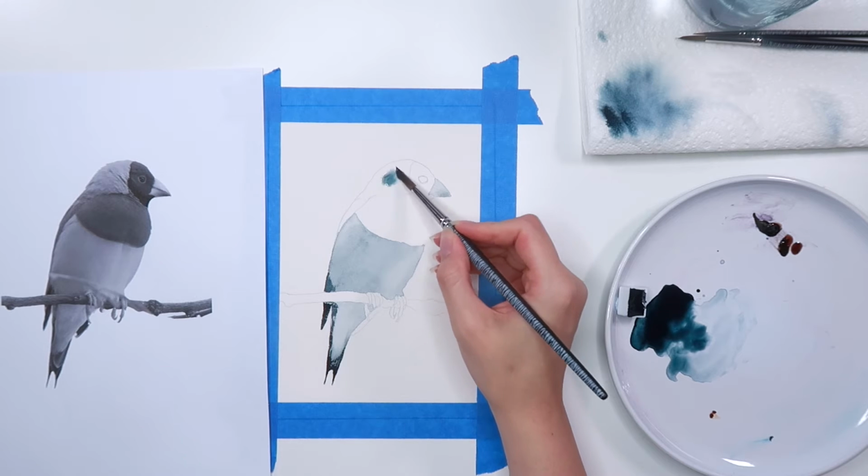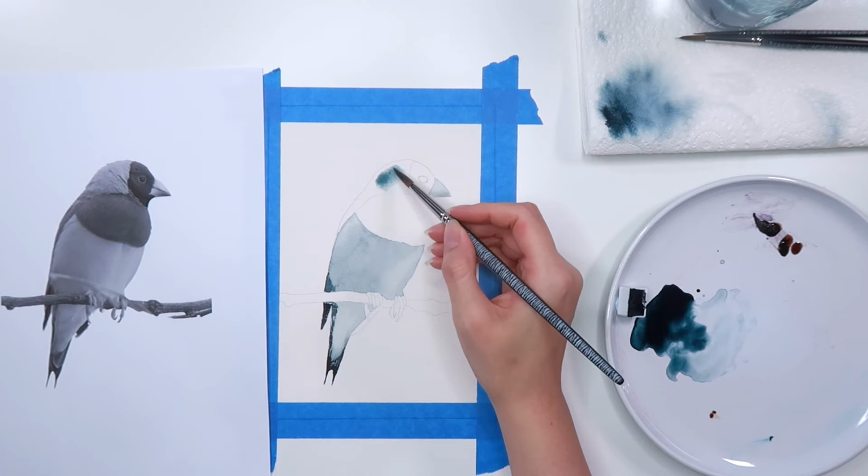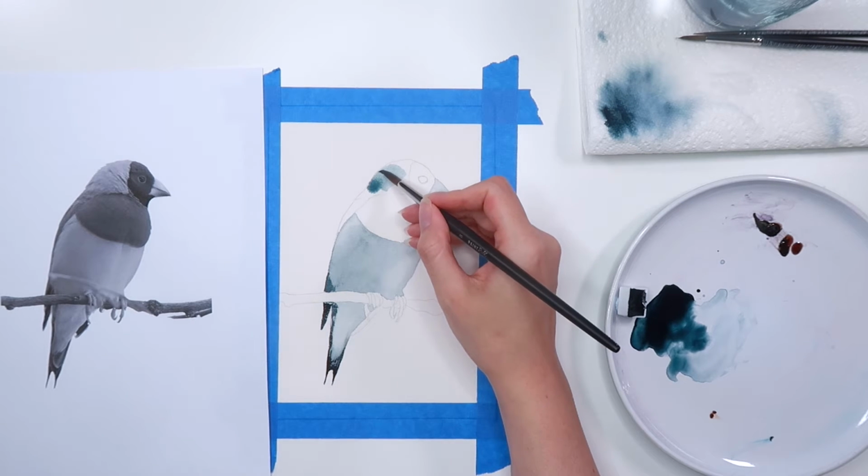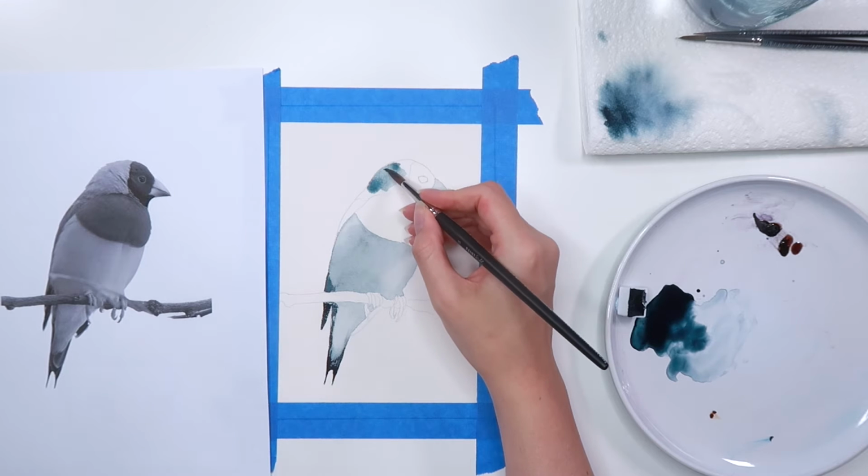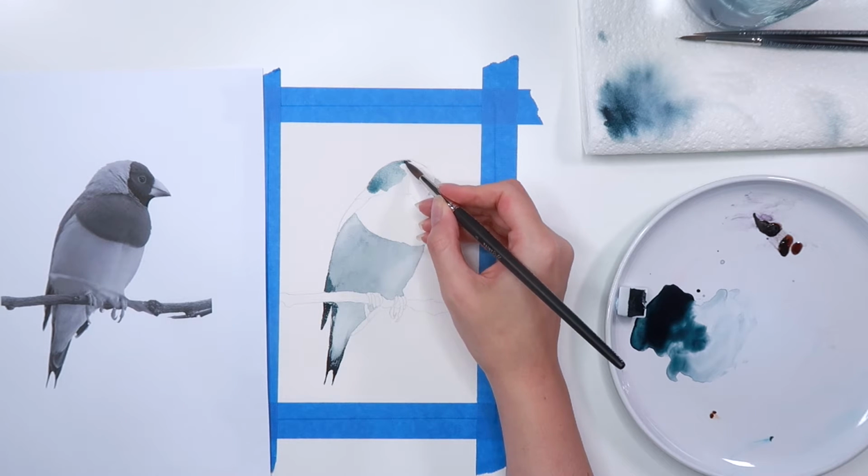Taking a little bit of darker color up the side of the tail as well. And now I'm going to get started on the back of the head here. I will say I probably struggled a little bit with this part, I think the most of the painting.